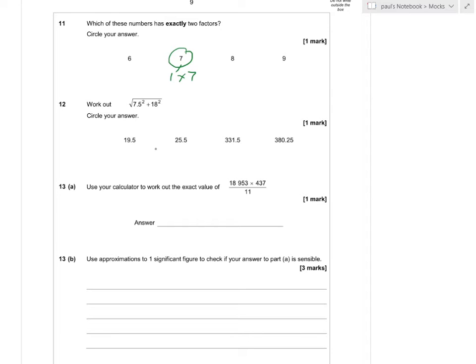Oh, that didn't work out, 10.08. That's because I did 1.5 squared, not 7.5 squared. Let's do that again. 7.5 squared plus 18 squared equals 39 over 2, which is 19.5. Love it, it's there.